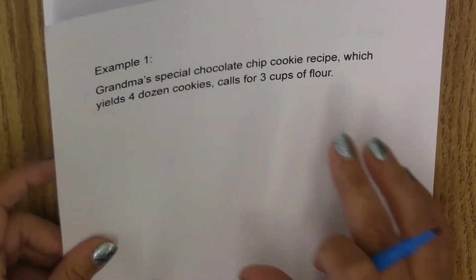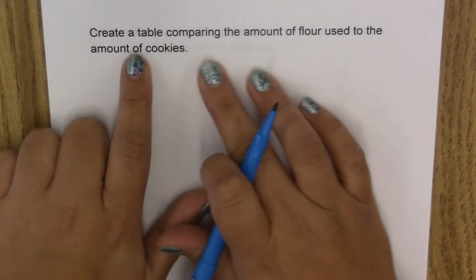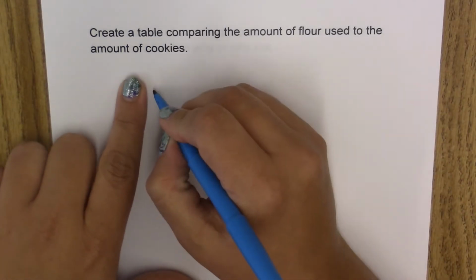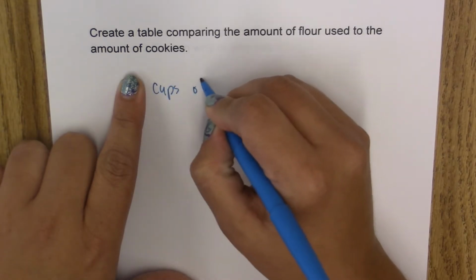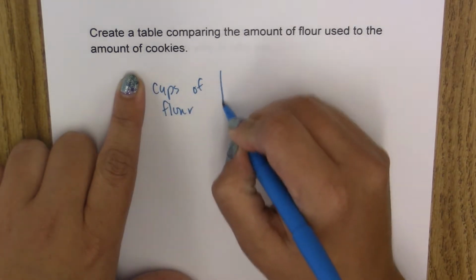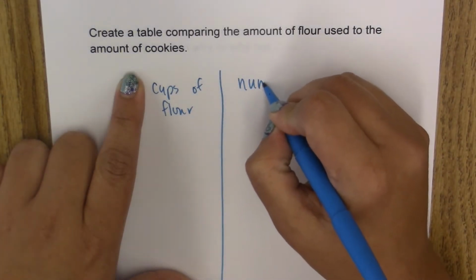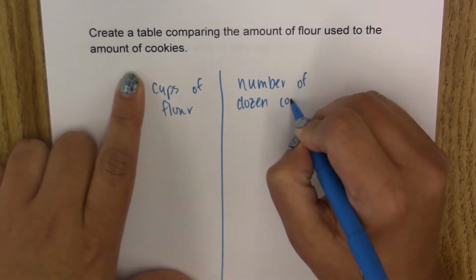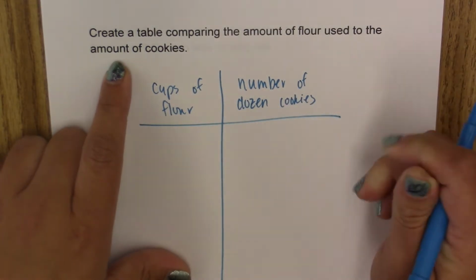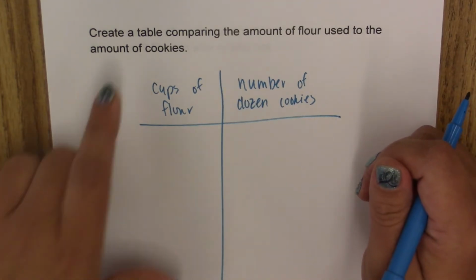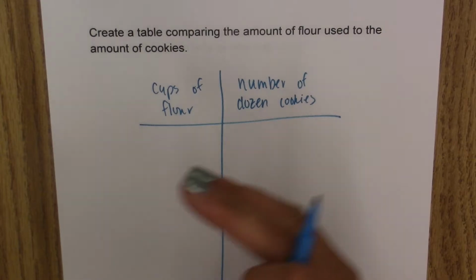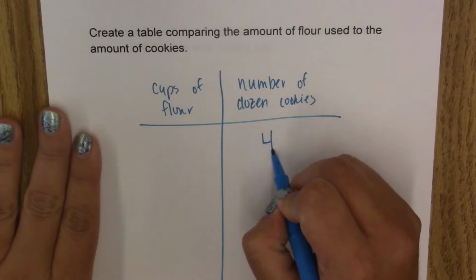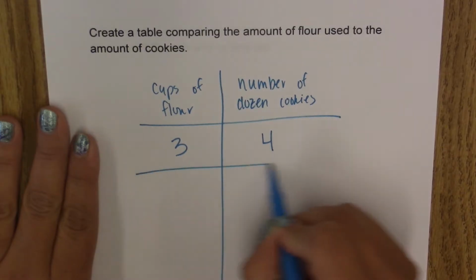So the first task is to create a table comparing the amount of flour used to the amount of cookies. So we are comparing the cups of flour to the number of dozen cookies. We know from the information that 4 dozen cookies is 3 cups of flour.